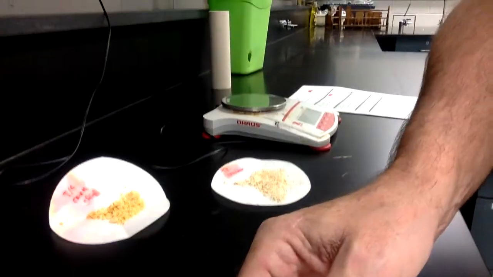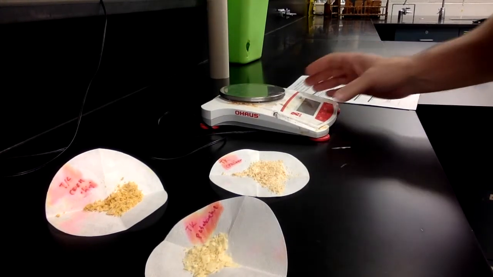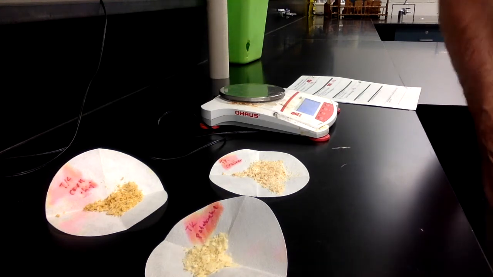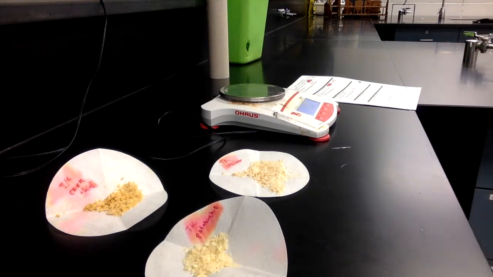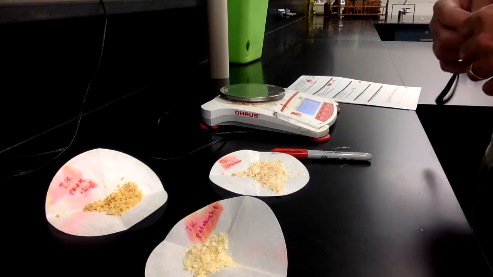Here are all 3 of our samples all dried out, and I've got my balance. Turn it on. So we'll be ready to take our data. Here it is. Found my red pen in order to do all this.